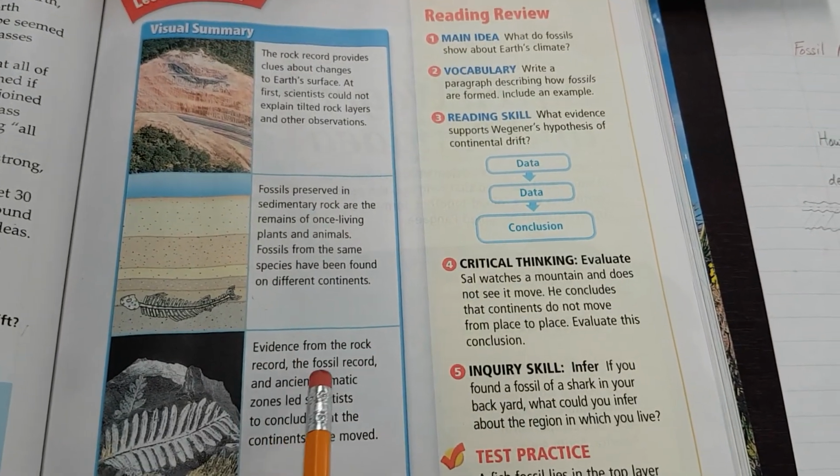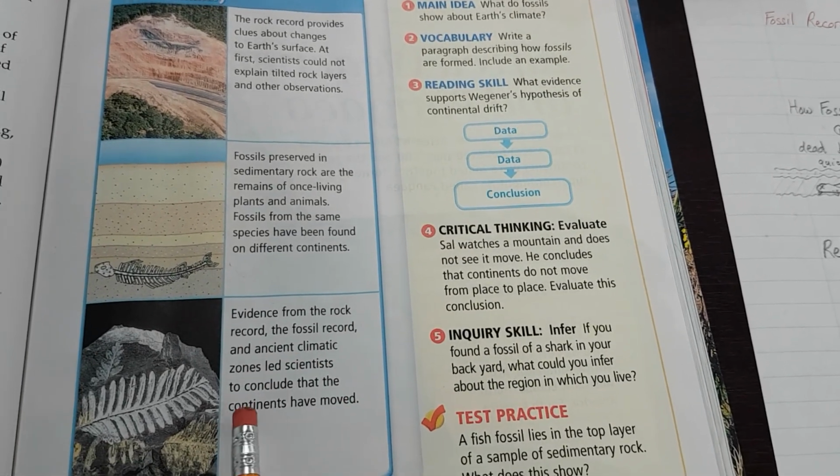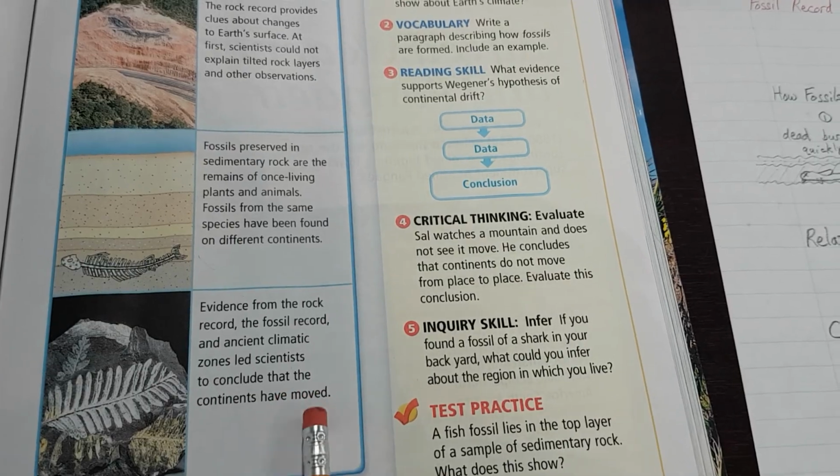Evidence from the rock record, the fossil record, and ancient climatic zones led scientists to conclude that the continents have moved.